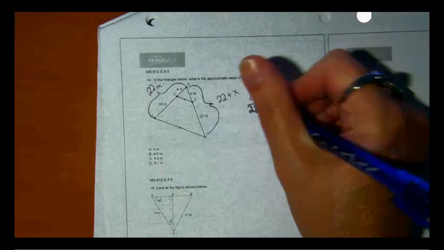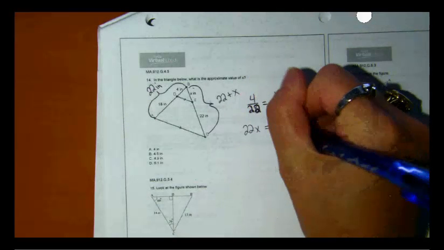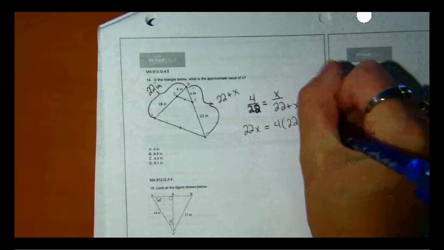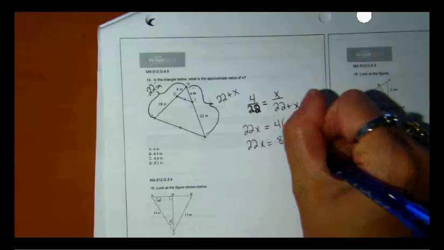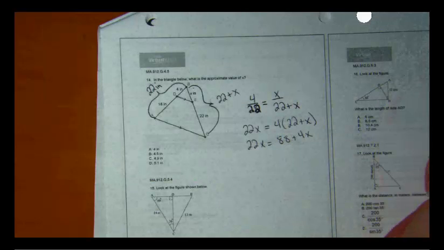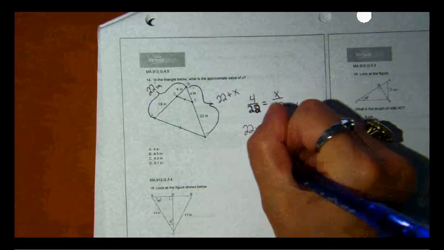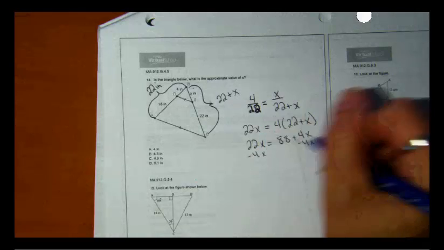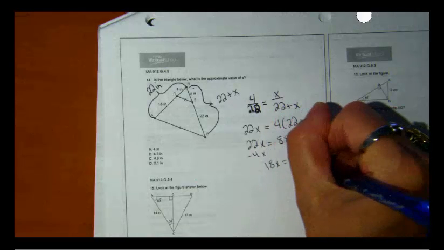So then when I cross multiply this, I get 22x is equal to 4 times 22 plus x. So 88 plus 4x. So far okay? Subtract the 4x from both sides, and I get 18x is equal to 88.